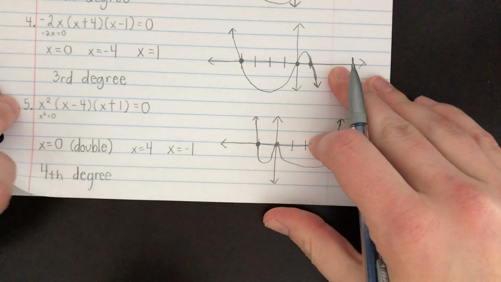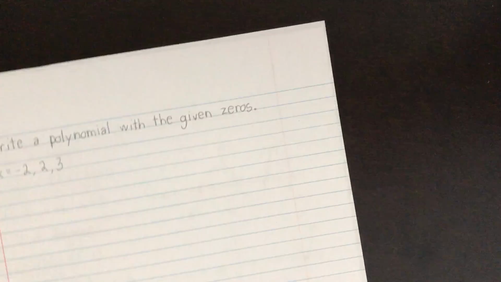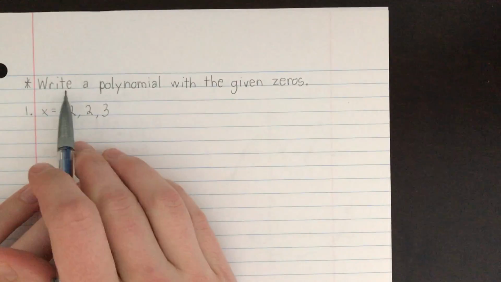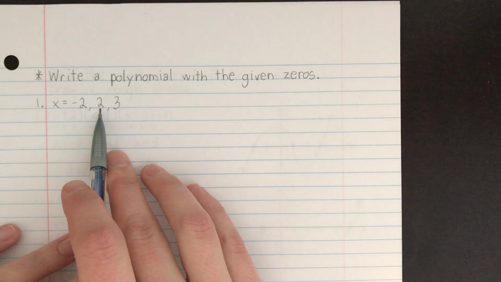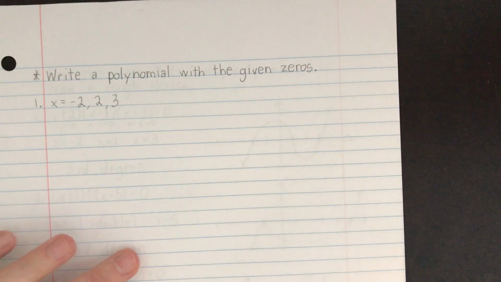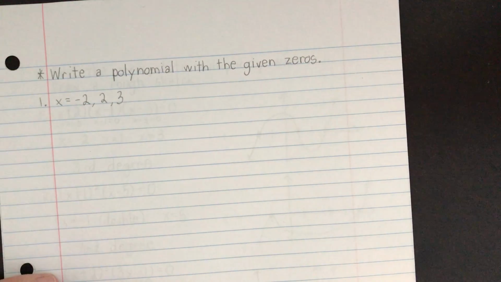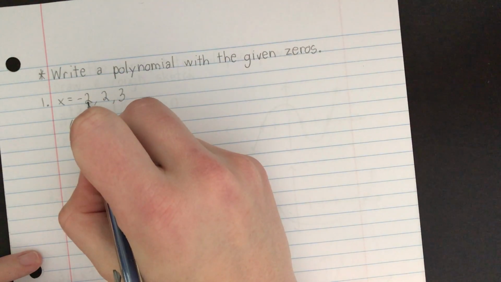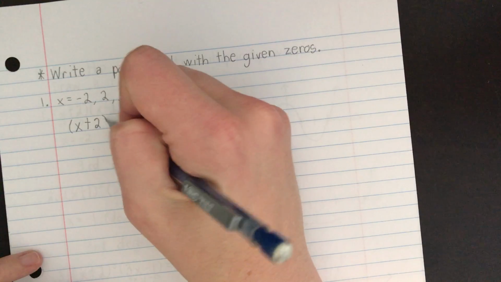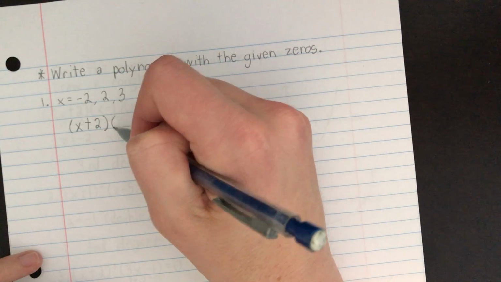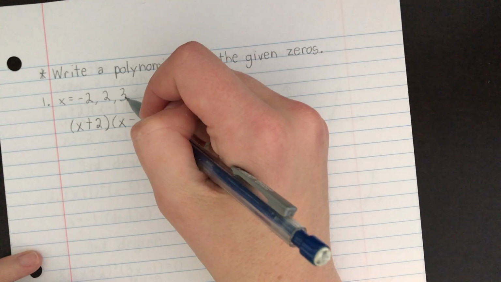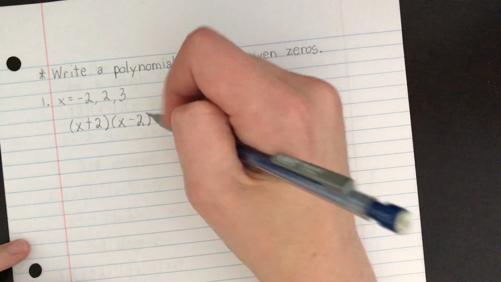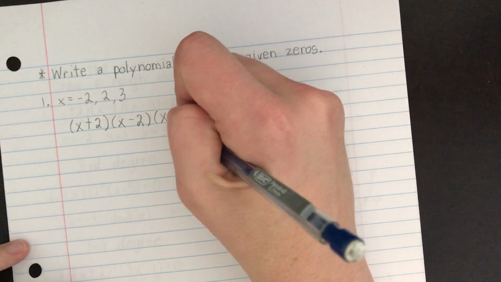Okay, last example here, new kind of information. Last thing we're going to discuss, going the opposite direction. So write a polynomial with the given zeros. So if x equals -2 is a 0, x equals 2 is a 0, and x equals 3 is a 0, how do I write the polynomial? We'll go backwards and give the factors. If I've got a 0 at x equals -2, then I've got a factor of x plus 2. If I've got a 0 at x equals 2, I've got a factor of x minus 2. If I've got a 0 or a root at x equals 3, then that has a factor of x minus 3.